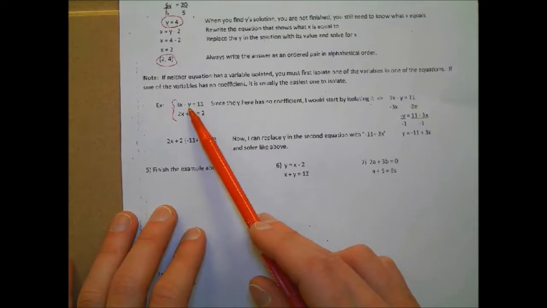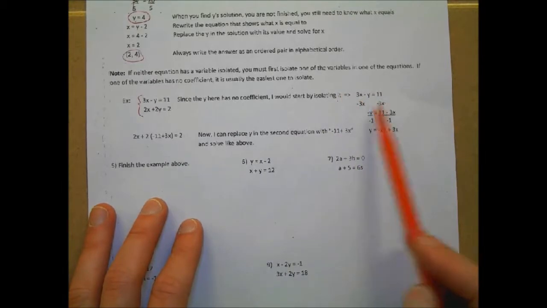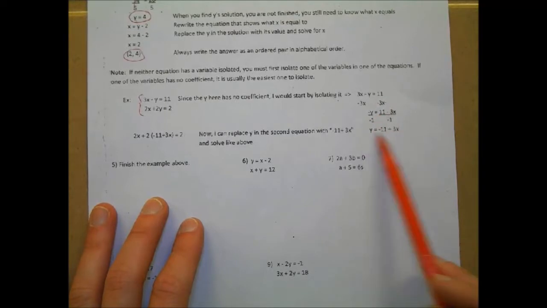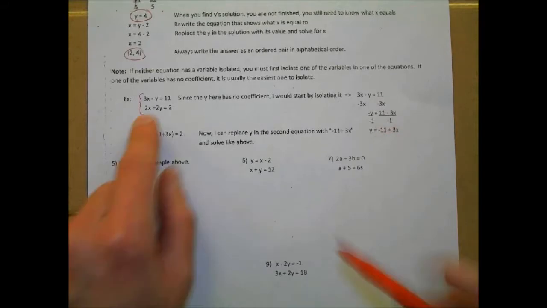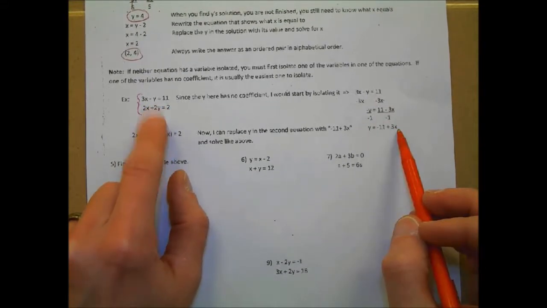Okay, much easier. And so again, you would just take that 3x minus y equals 11, subtract 3x from both sides, divide everything by -1, and you get y equals -11 plus 3x. Okay, and so we rewrite that first equation to this, and then we substitute it into this equation.